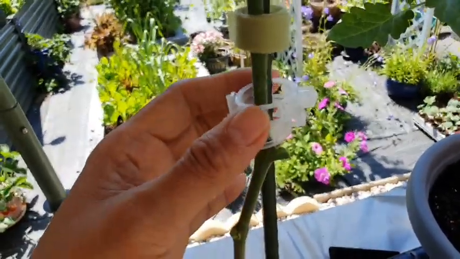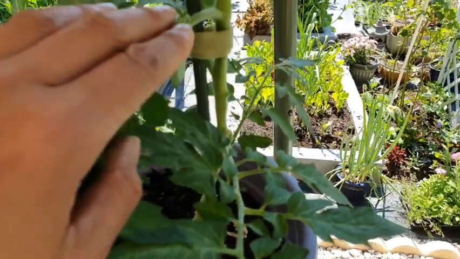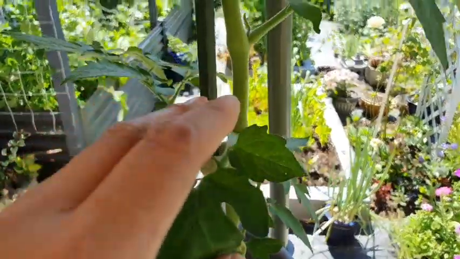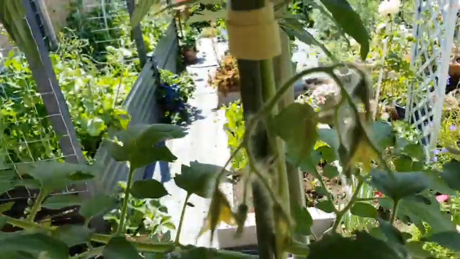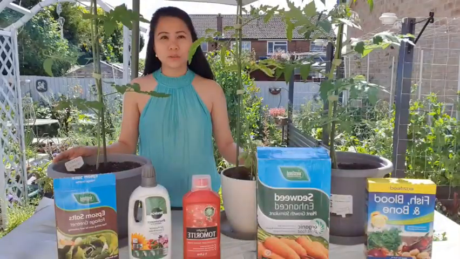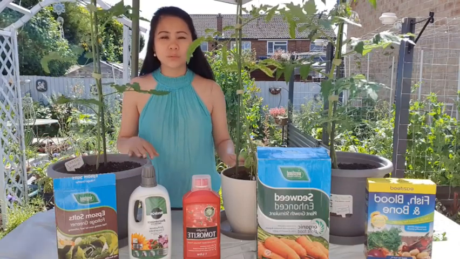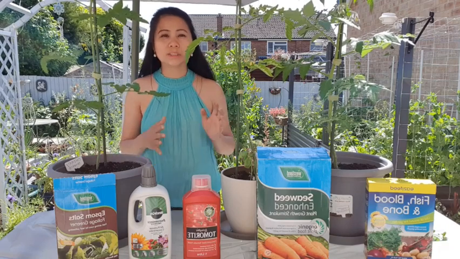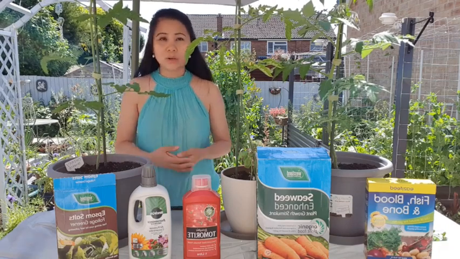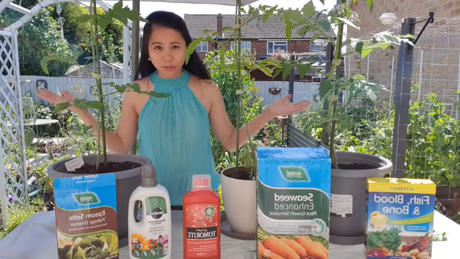Same as this. This is determinate. You can support it or not, but I support my determinate plant. And that's the support. And that's all about our video today. Staking, pruning, trimming, fertilizing, and adding soil is done. So that's how I look after my tomatoes and other plants in my garden.